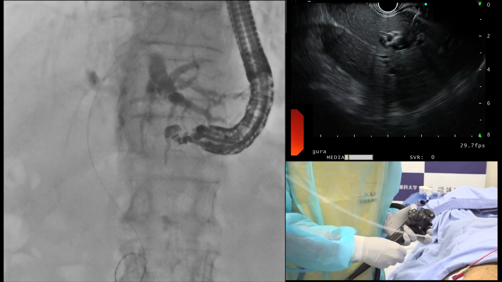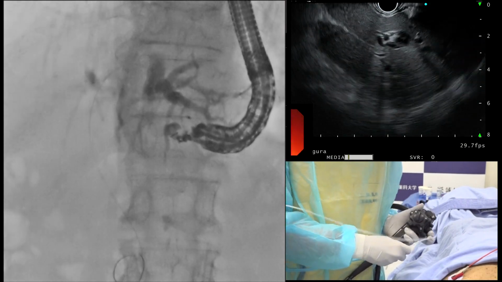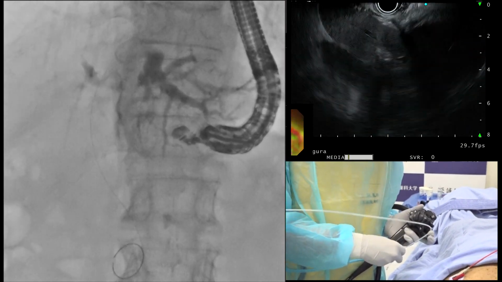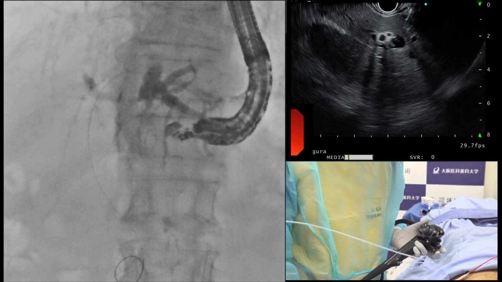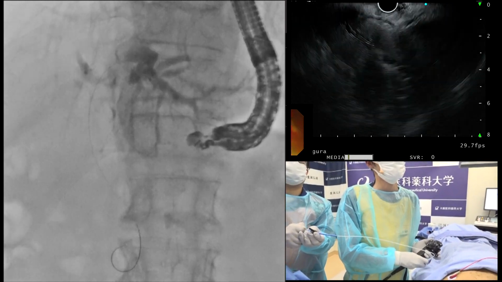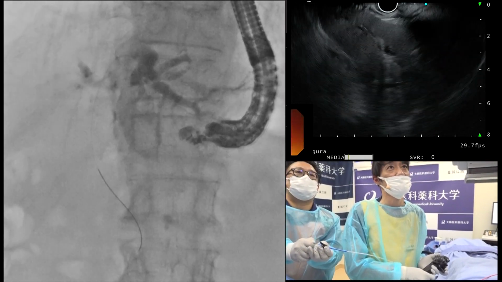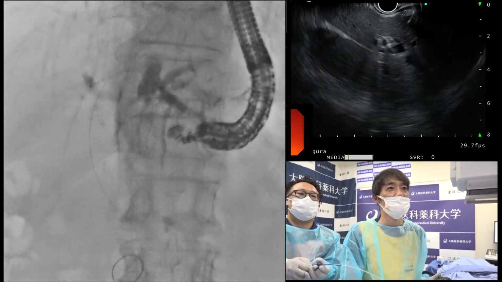What stents do you use for antegrade and which one for hepaticogastrostomy? I would like to recommend a laser-cut type stent to prevent stent misplacement.